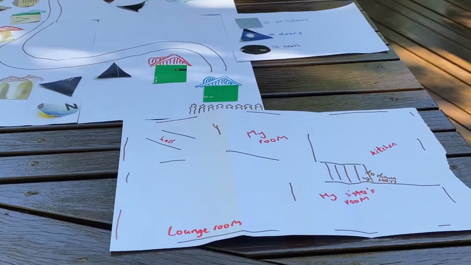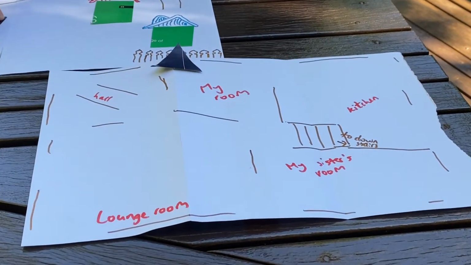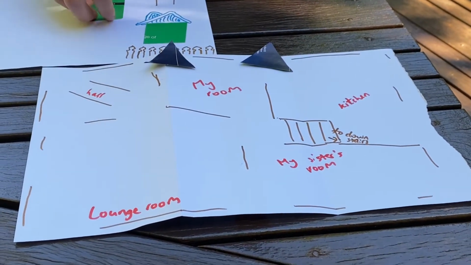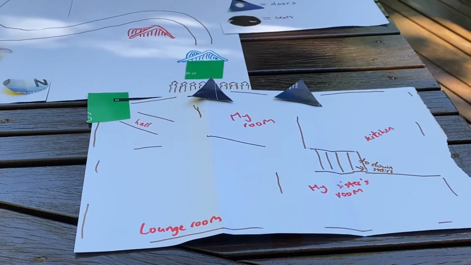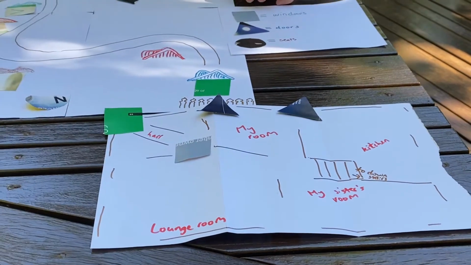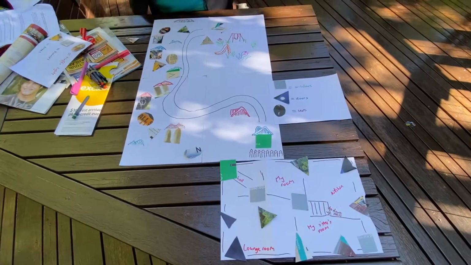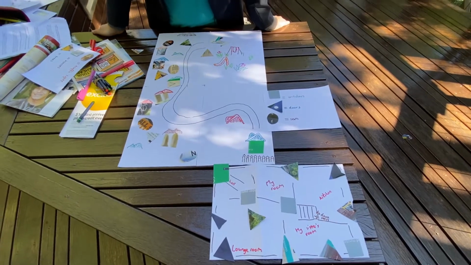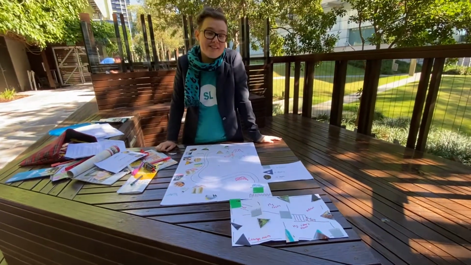And here's one. I've done some of the outlines, so now I just have to put in some of the windows again, the doors. I have a door there for my room. Now you've got the idea, you can make maps of anything. It's really up to you and the possibilities are endless.